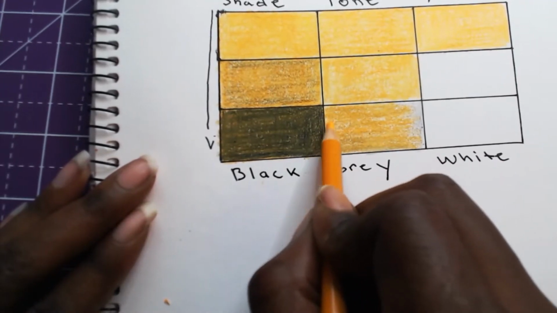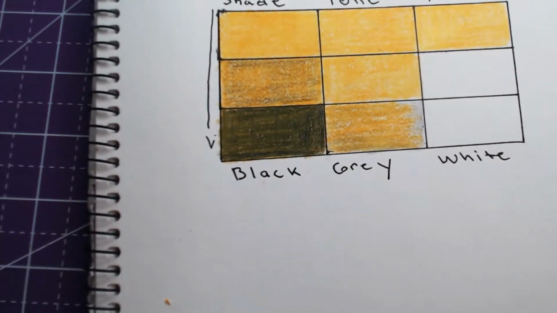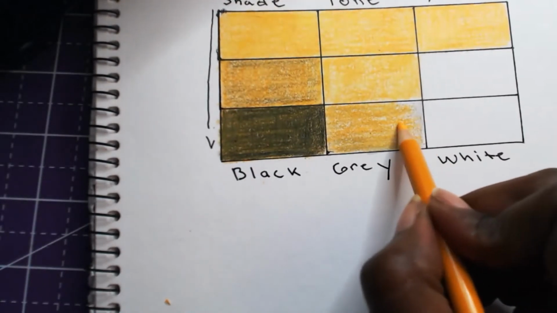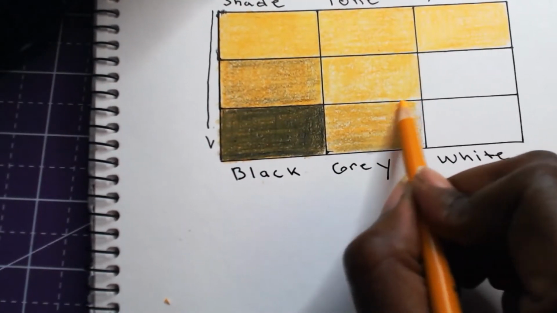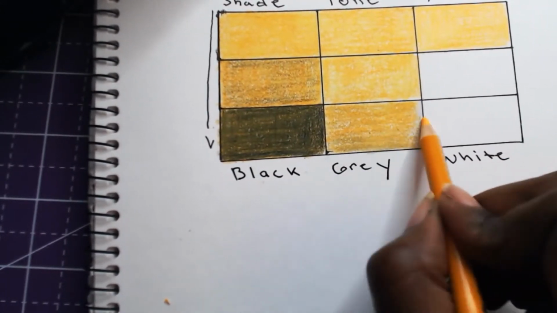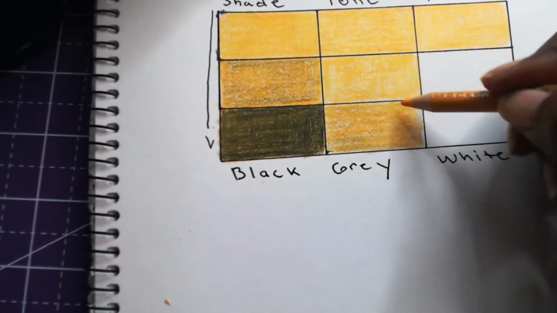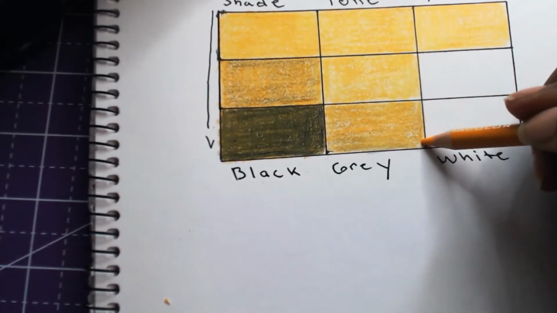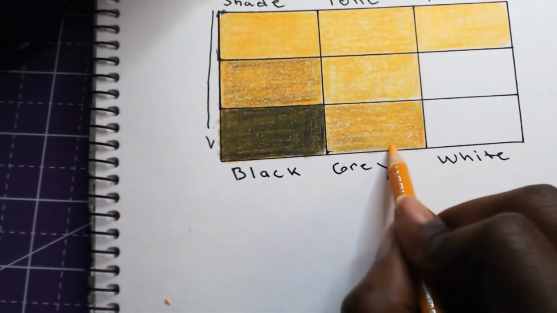Which that's how you get a darker orange, but still orange. So when you don't want to change your color's value, which means you don't want to change the look of the color, you just want to change the darkness of it. Gray is a great color to use.